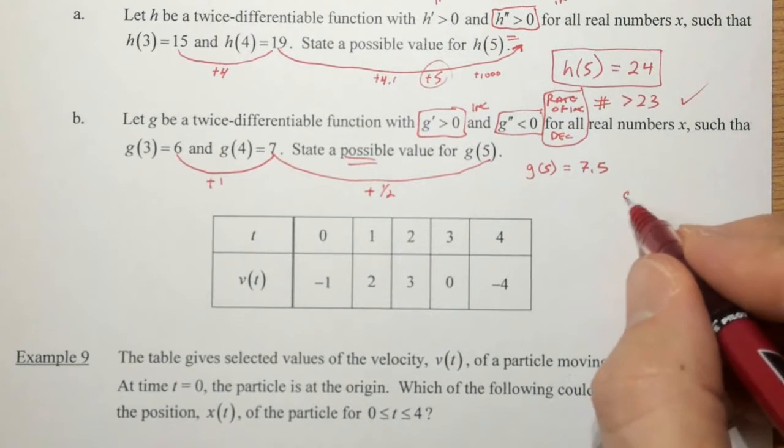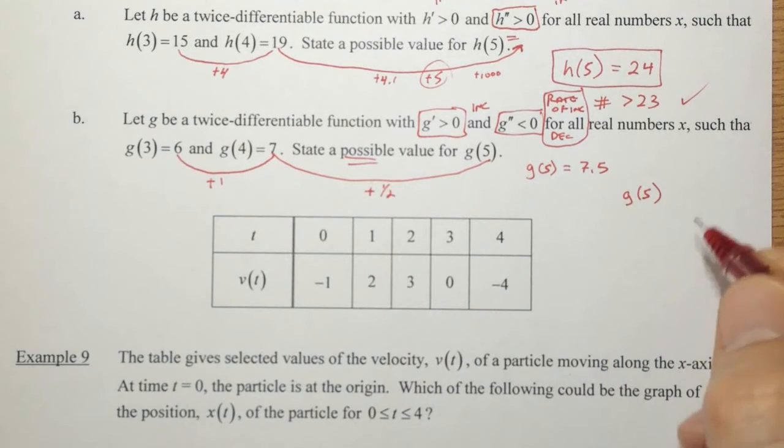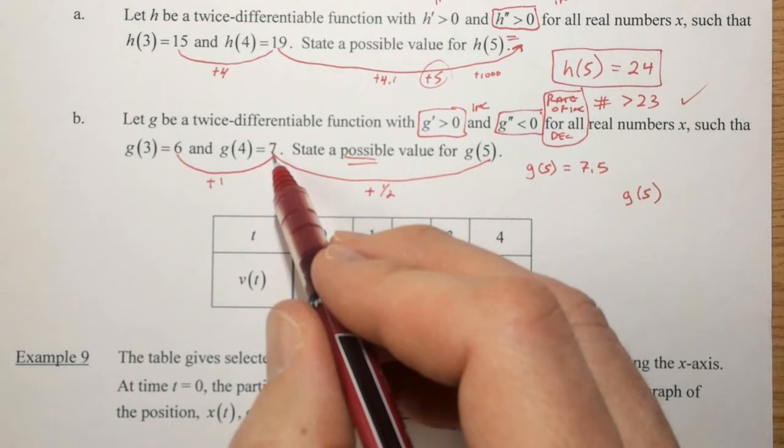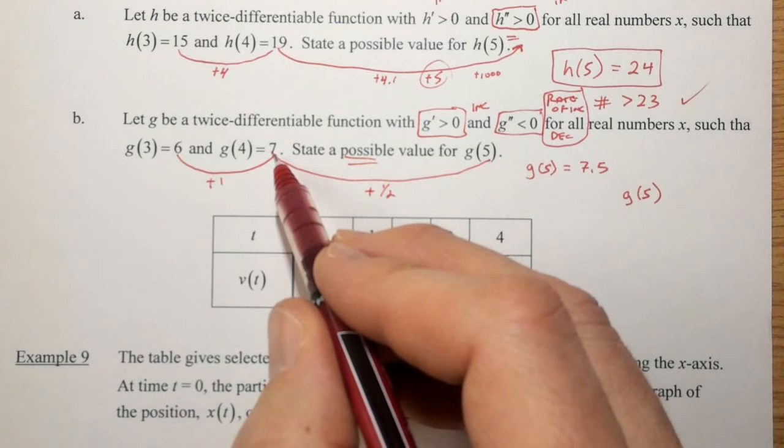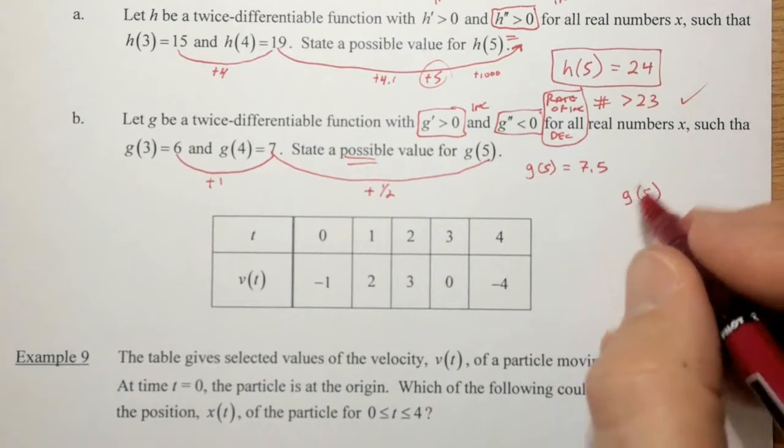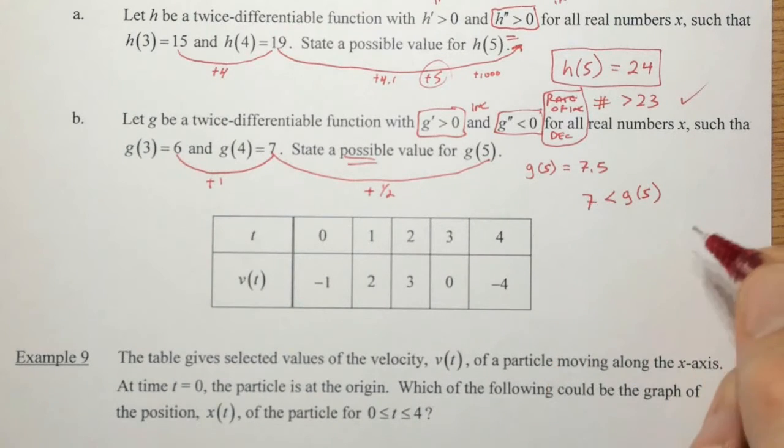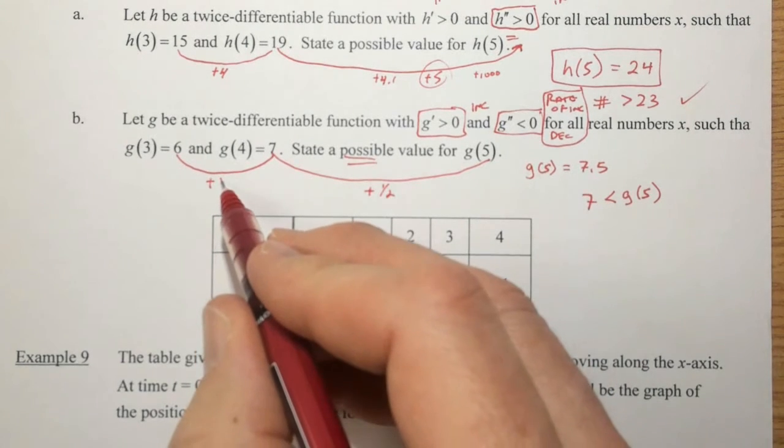And in fact, g of 5 actually has some restrictions right here. We know that the value of g of 5 has to be bigger than 7, because g of 4 is 7, and we're increasing. So we've got to have a number that's bigger than 7. But we can't increase by 1.